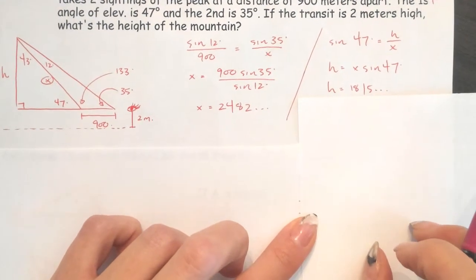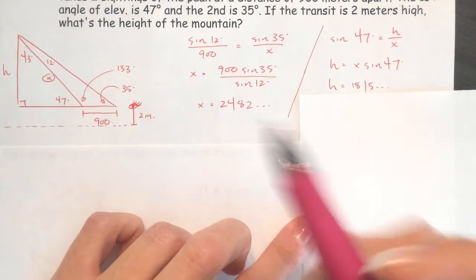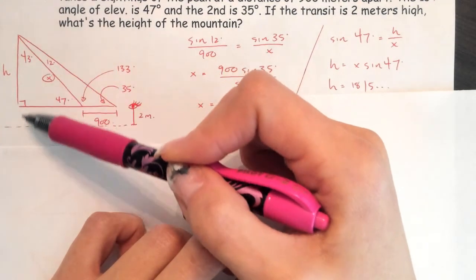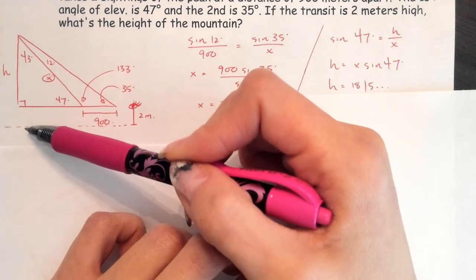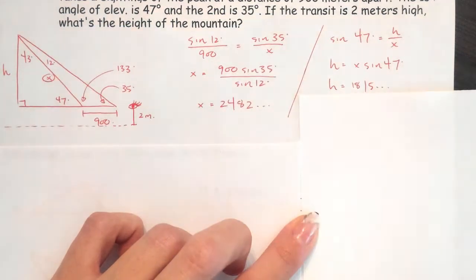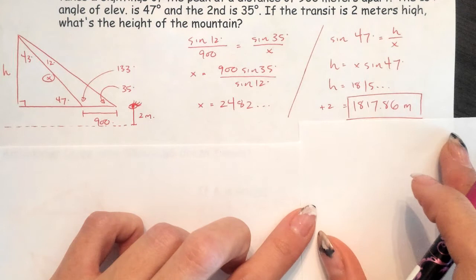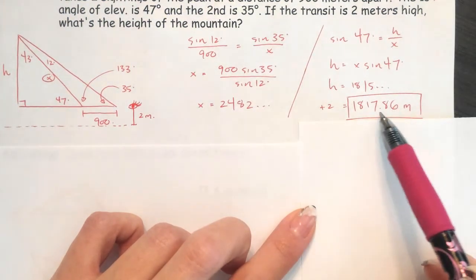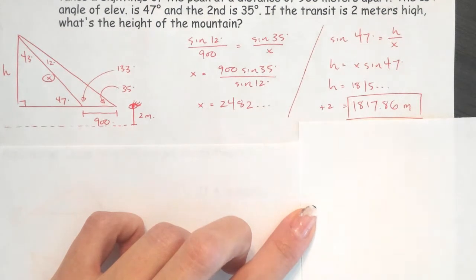How come that's not a final answer? Because the transit is 2 meters high. So this whole thing should be plus 2. So my final answer is that. And then I write down my decimal, and then I label my answer.